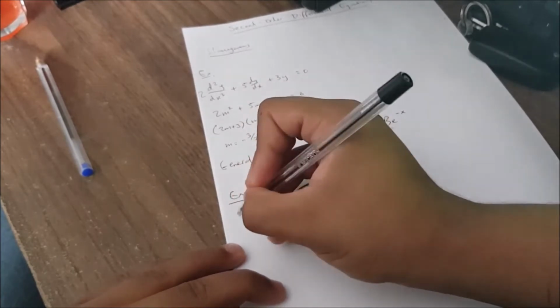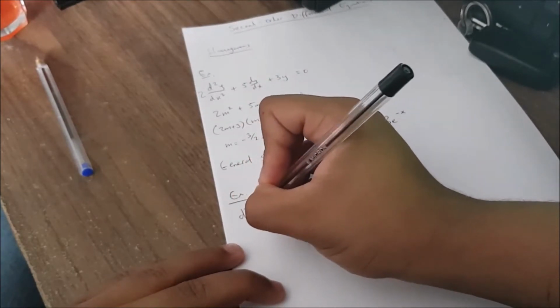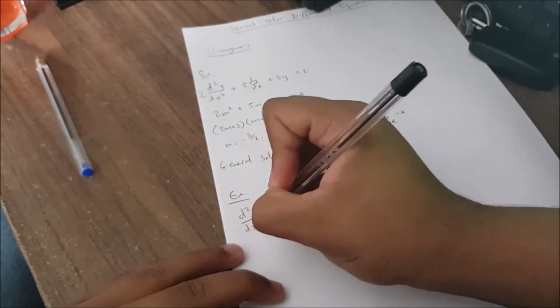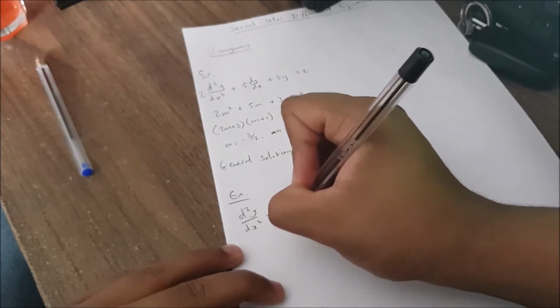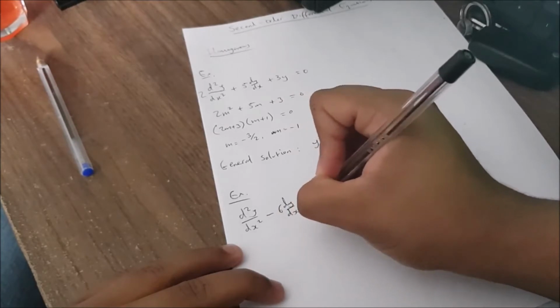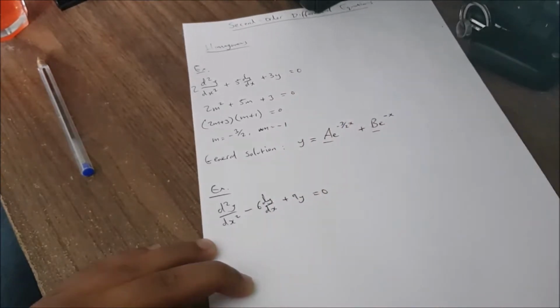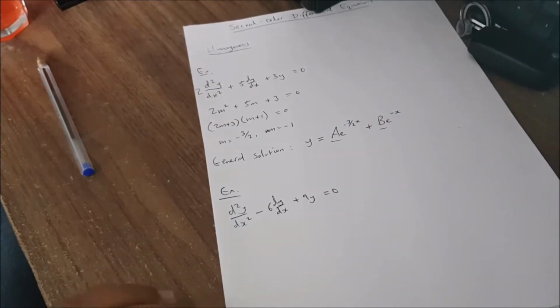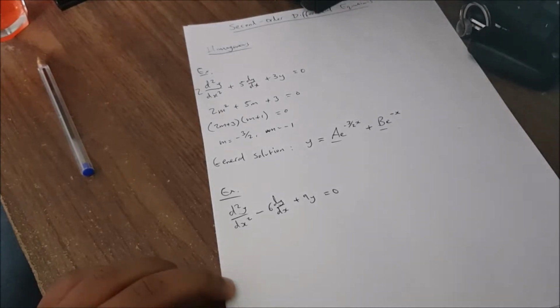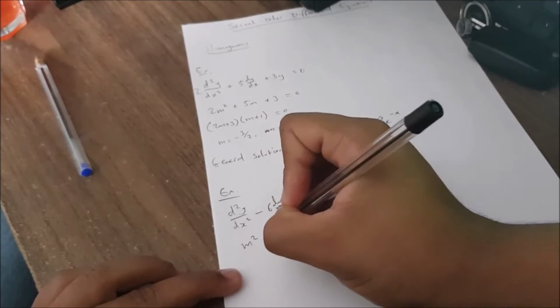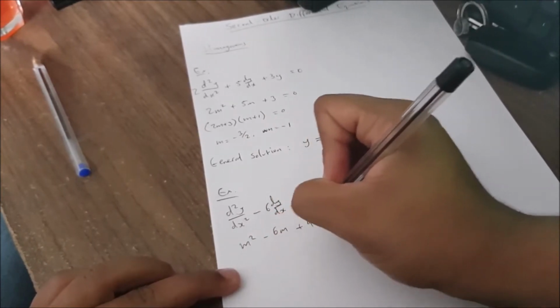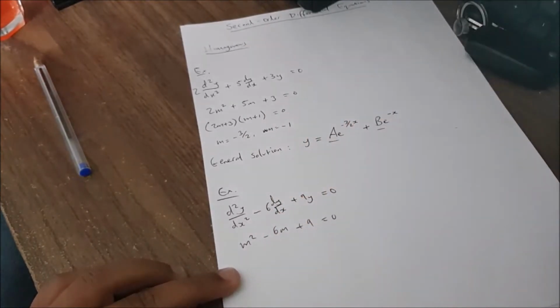Okay, we have another example. Let's say that d2y by dx squared minus 6 dy by dx plus 9y equals 0. When we solve this, what we will get is m squared minus 6m plus 9 equals 0.